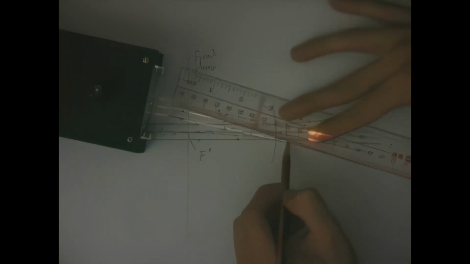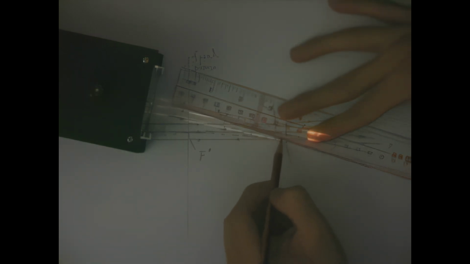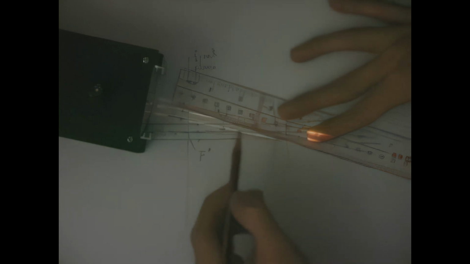Extend the refracted rays backwards. Note whether the light rays appear to diverge from a point on the focal plane.